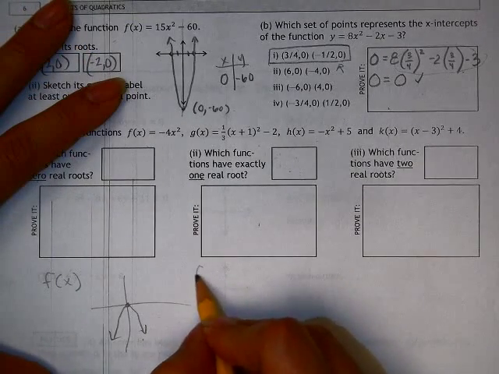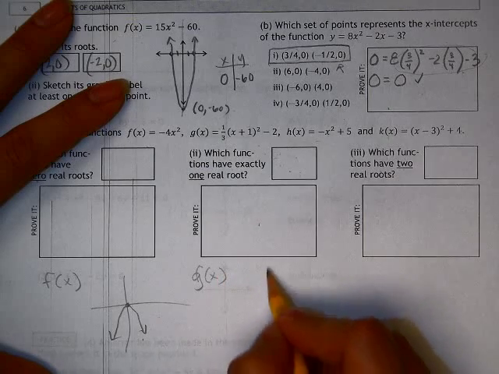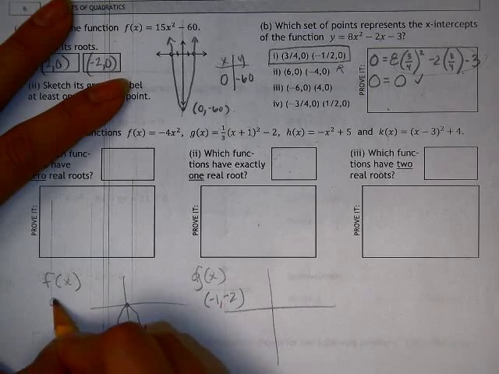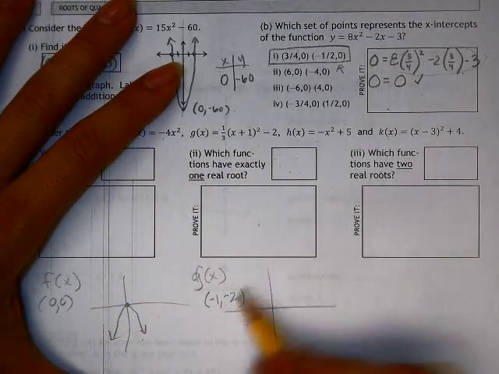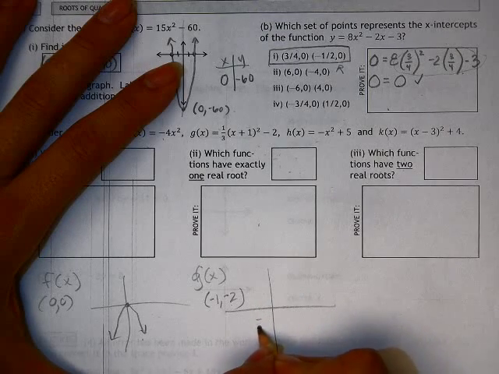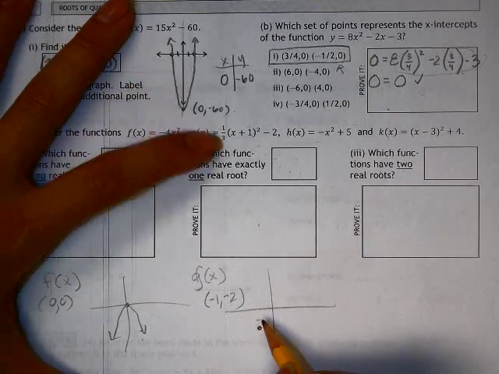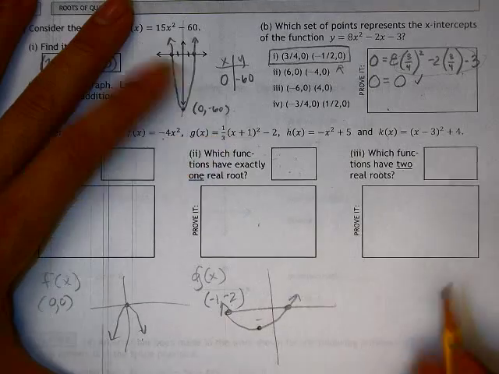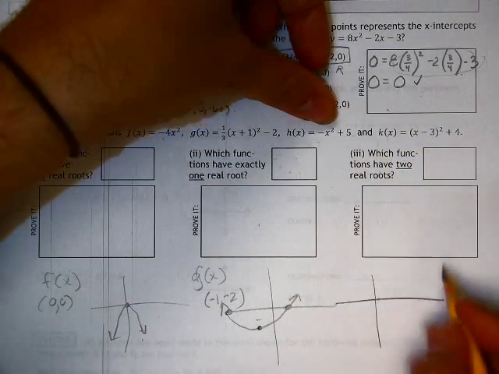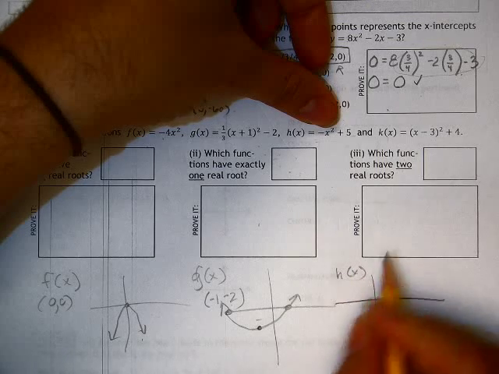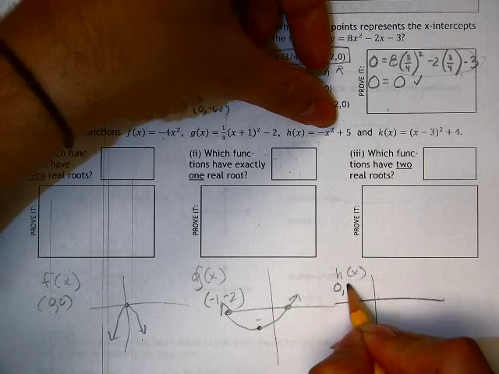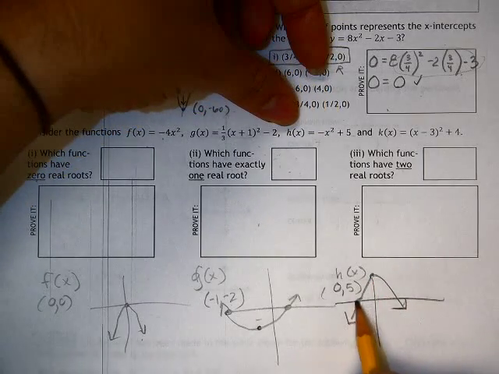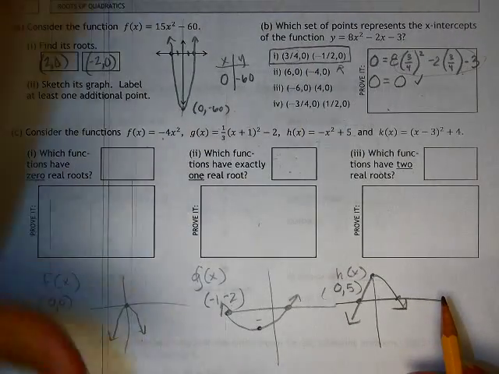I just want to do all of them just so I can make sure I know where they're all going to go. This would be, my vertex would be -1, -2. Remember, this was 0, 0, and again it was going down. This is -1, -2 here, and then I need to have a 1/3 but positive, so it's going to be going up like this, so that would be 2. And then this one here would be h of x is at 0 for the x and 5 for the y, so way up here, but it is going down. So this one is also 2, so that's another choice that I have.